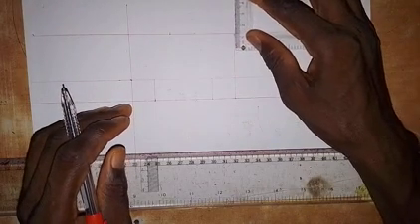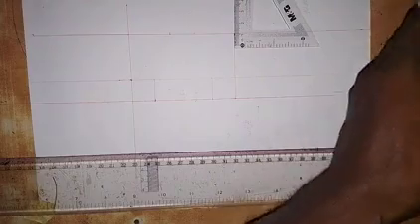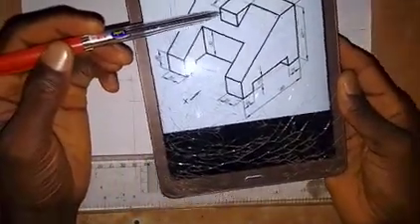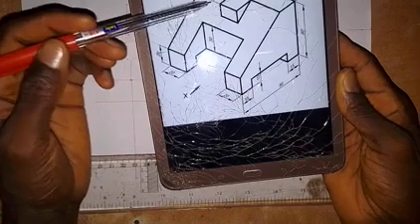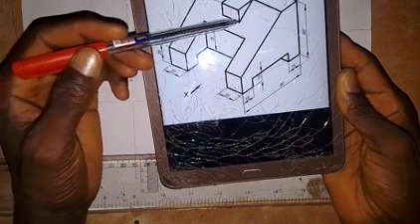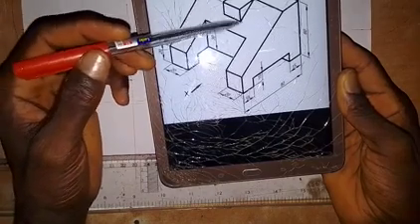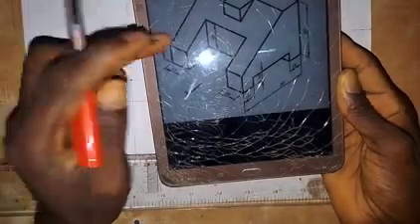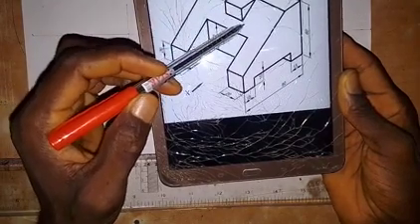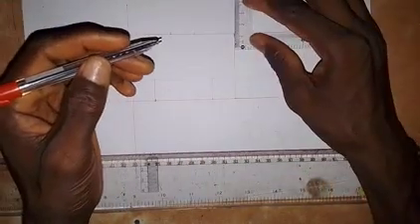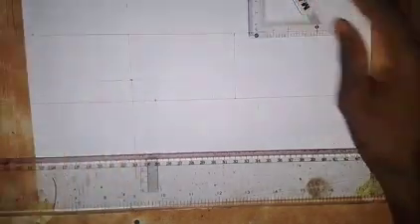Then, looking at the thickness from here to here, I think this will give me something like 15 millimeters. The dimension is not given, but I'll just take it as 15 millimeters. So I take a measurement of 15 millimeters down. So we have it here.